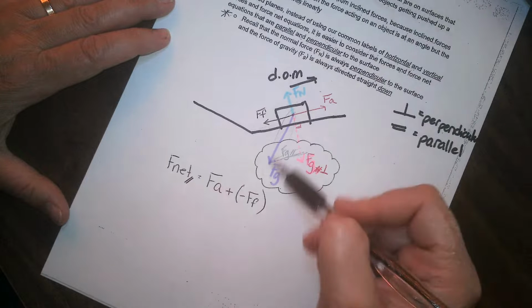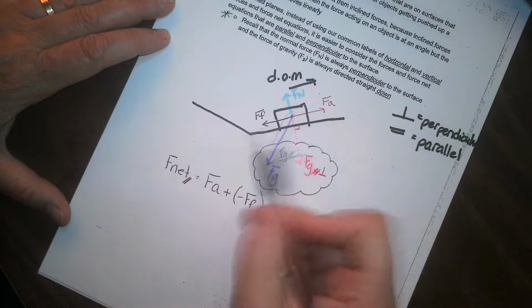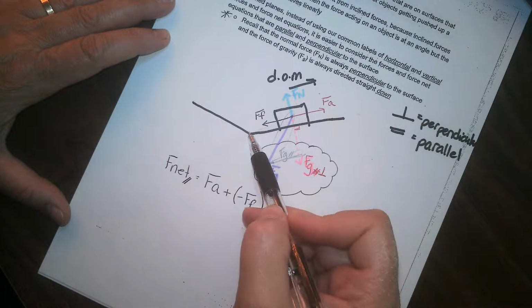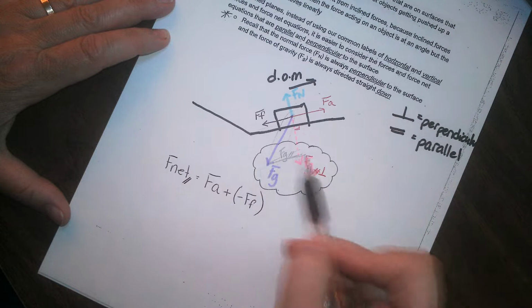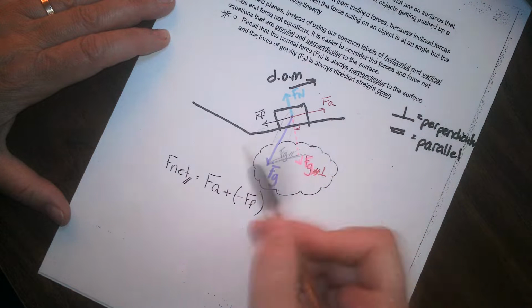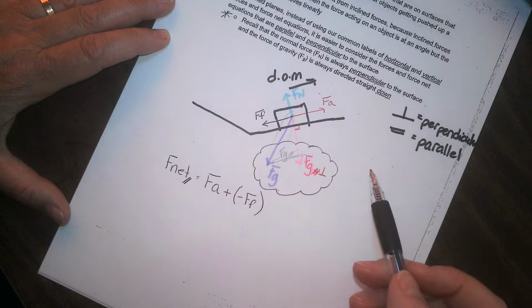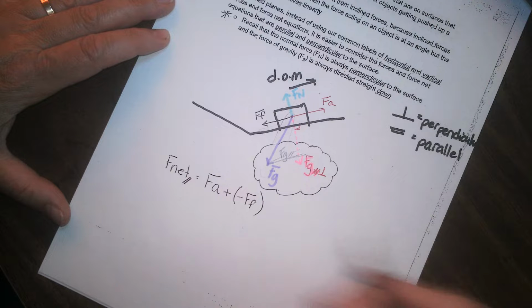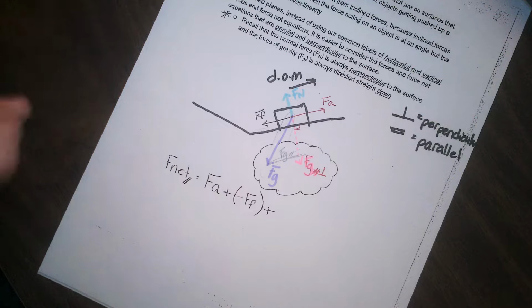This one here? This fits in this direction of motion? Which one of these three is in this same direction of motion? Force gravity parallel. Now, the question is the force gravity parallel in a positive direction?